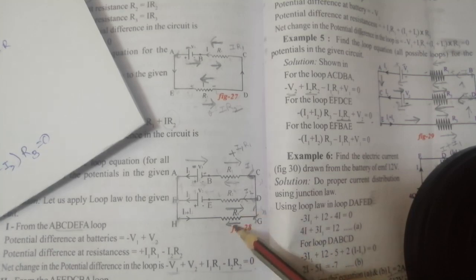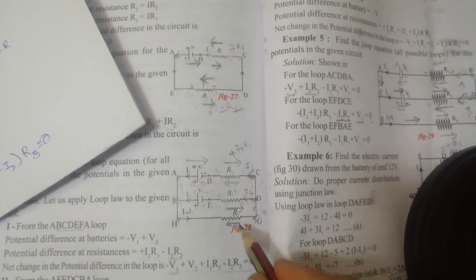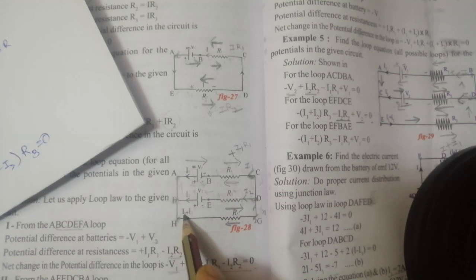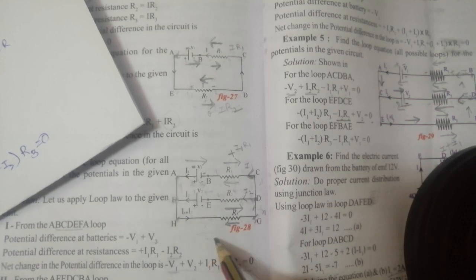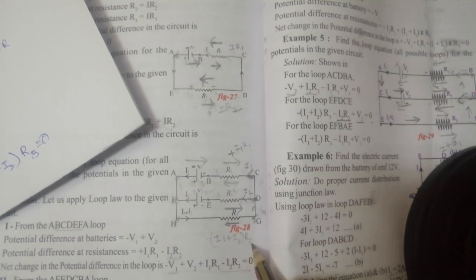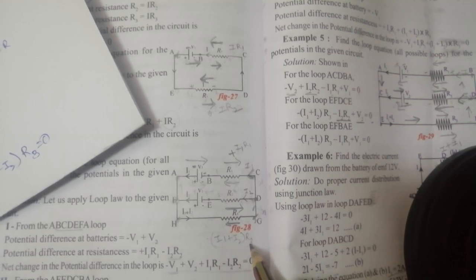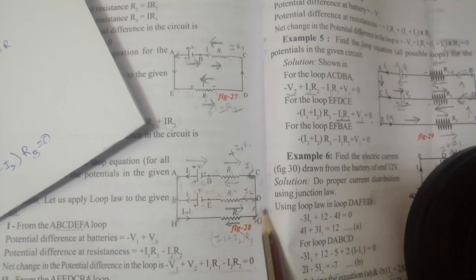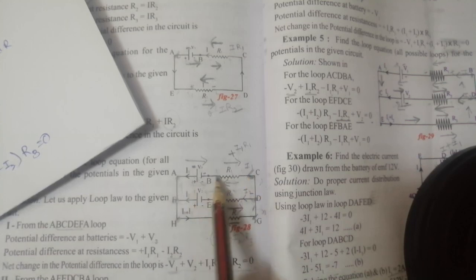If the two are in opposite directions, again we have to take the plus. Plus means what will you write? The current is I1 plus I2. Here the current is I1 plus I2, so you will write I1 plus I2 into R3. Then combine all these values.